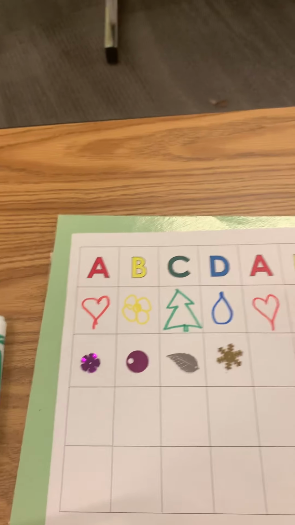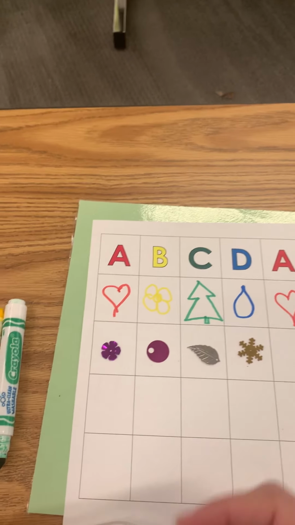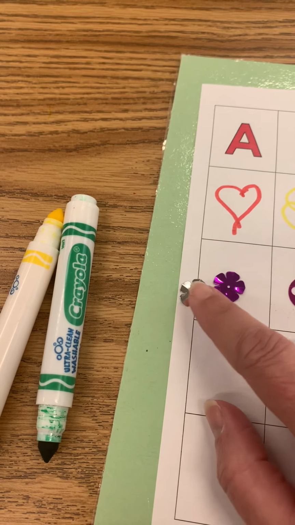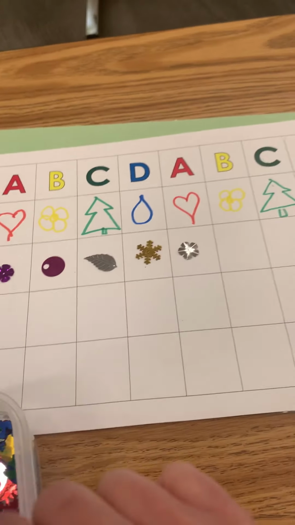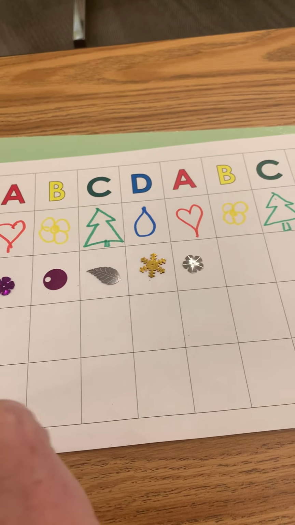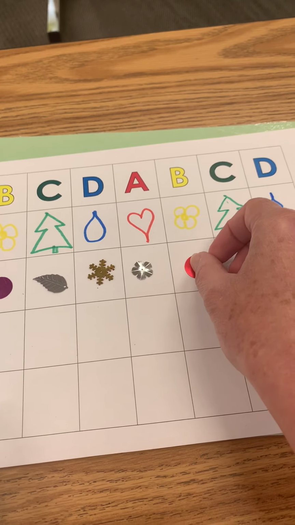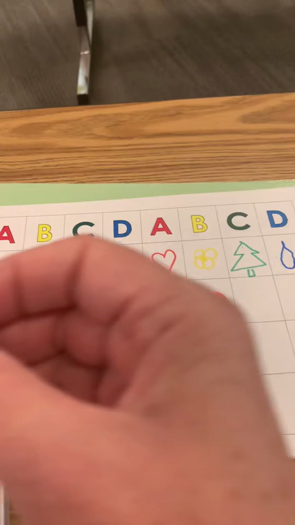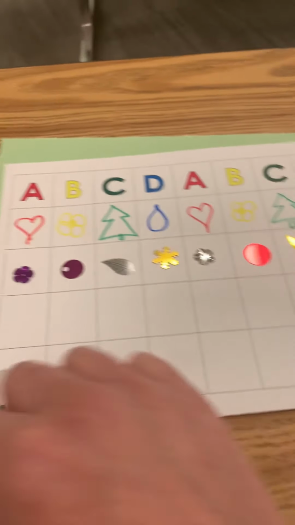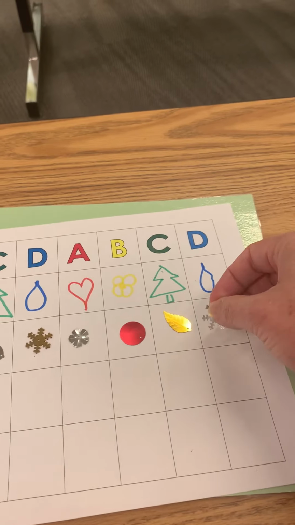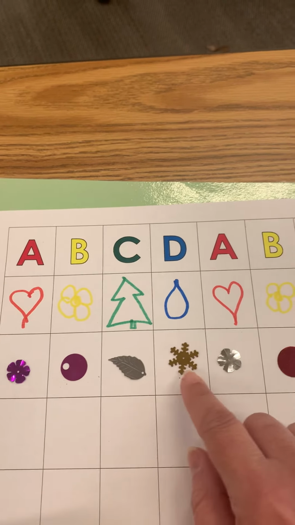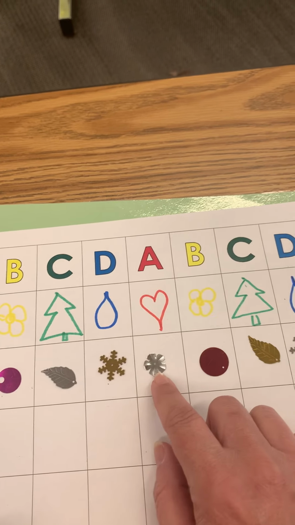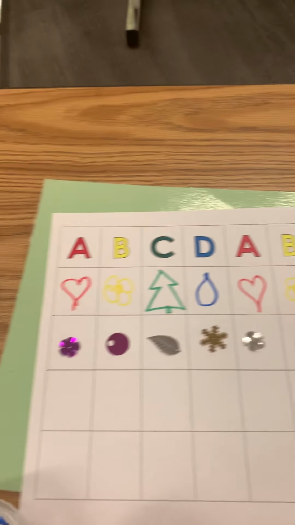So I have to repeat that. Now, my pattern is not about the color this time. It's about the object. So I don't have to necessarily find a purple flower. I could find any flower. So I found a silver flower this time. And I found a red disc. And I found a gold leaf. And I found a silver snowflake. So see, your pattern can just be by object, not by color. So flower, disc, leaf, snowflake. Flower, disc, leaf, snowflake. What else could you do?